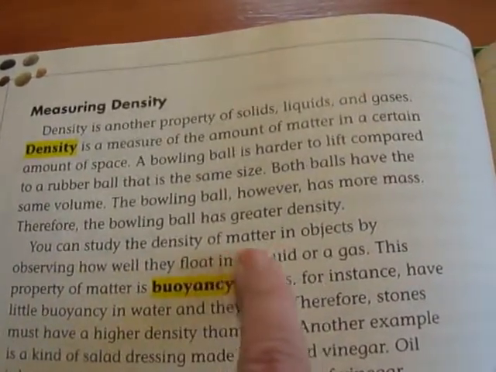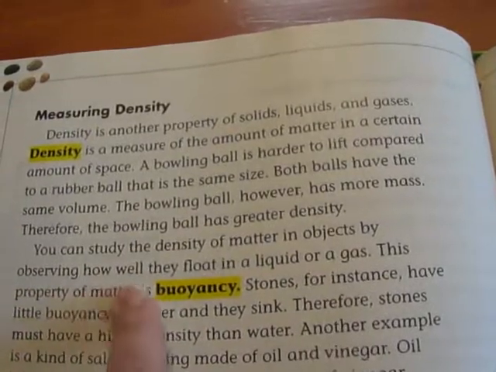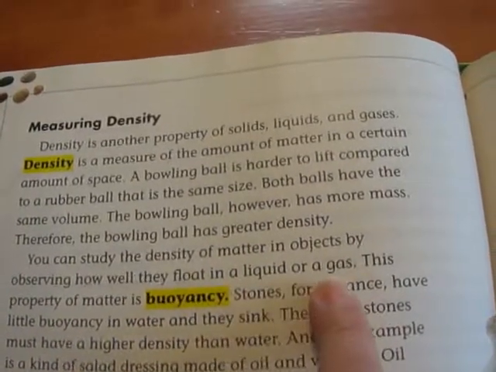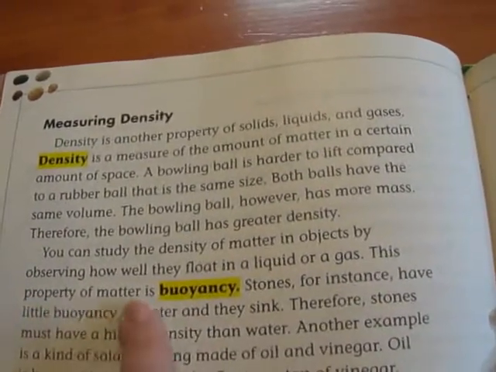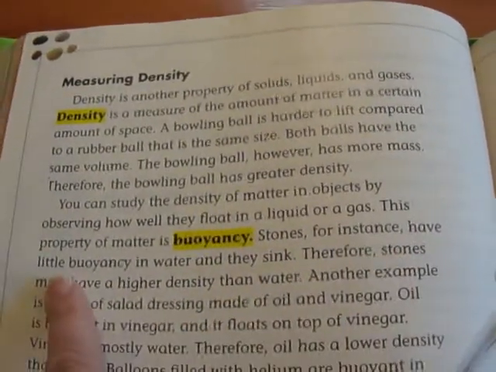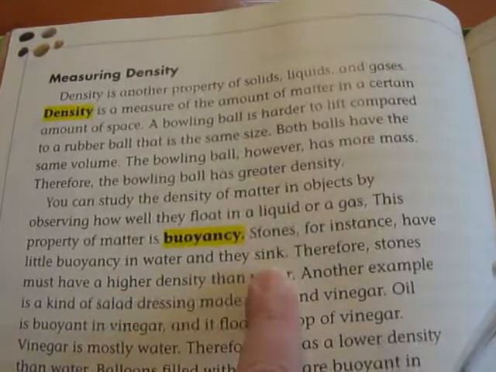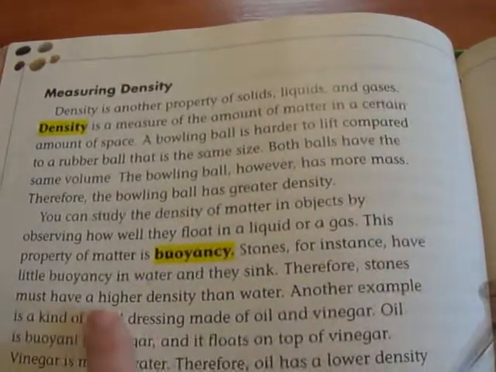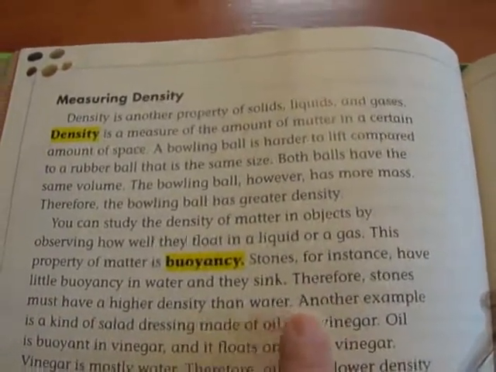You can study the density of matter in objects by observing how well they float in a liquid or a gas. This property of matter is buoyancy. Stones, for instance, have little buoyancy in water and they sink. Therefore, stones must have a higher density than water.